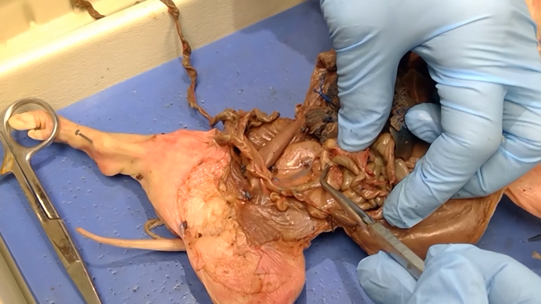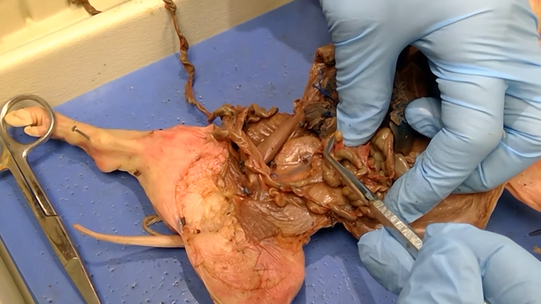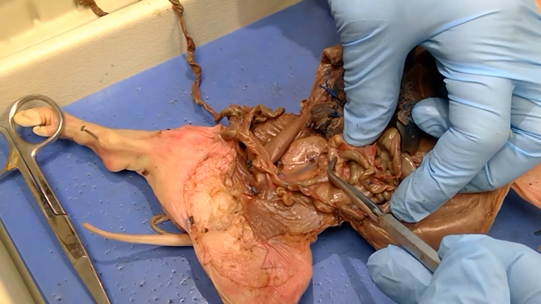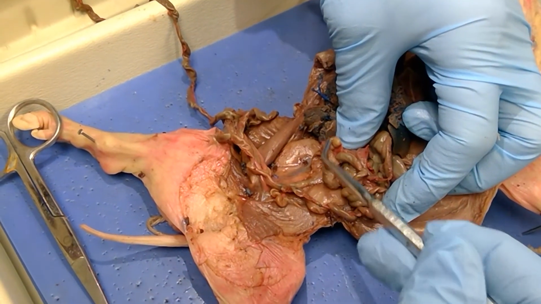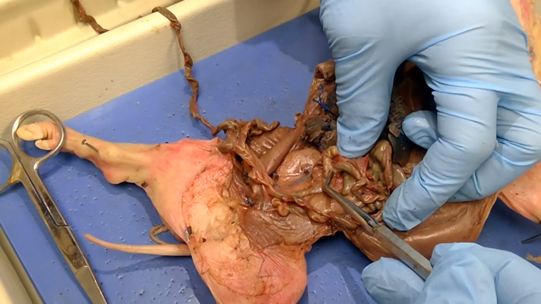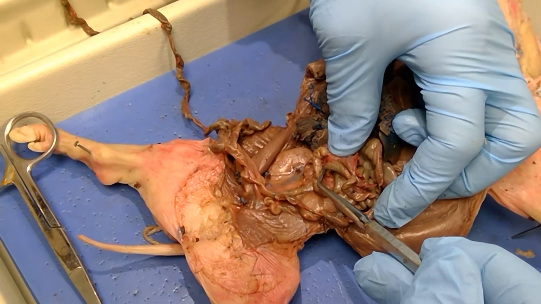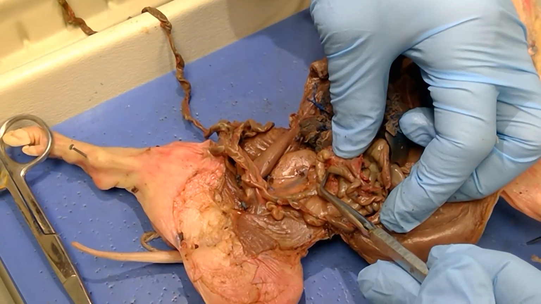This structure here is the cecum, and you see how food, if it goes down into this area here, the cecum, it would have to turn around and come back out. That's kind of the definition of the cecum. It's called a blind pouch. The ileocecal sphincter would be located here.